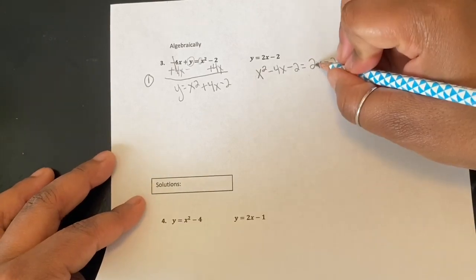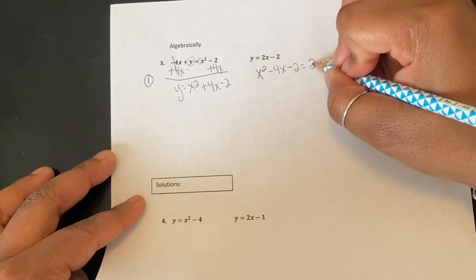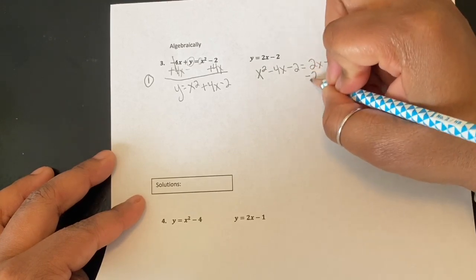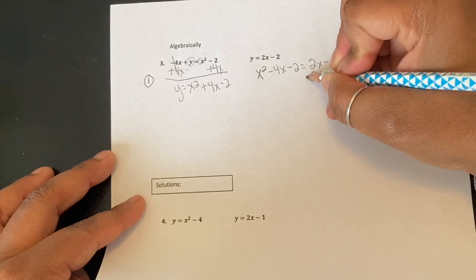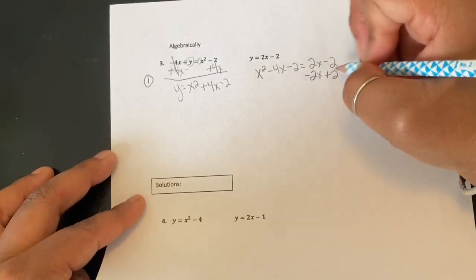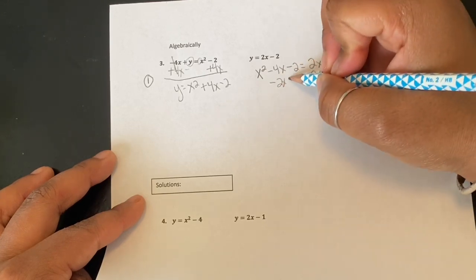So I'm going to take this 2x minus 2 and I'm going to do the inverse operation, or the opposite operation. So this positive 2x becomes negative 2x. This negative 2 becomes positive 2. So it's now negative 2x plus 2. What I do on the right side, I must do on the left. Becomes negative 2x plus 2.